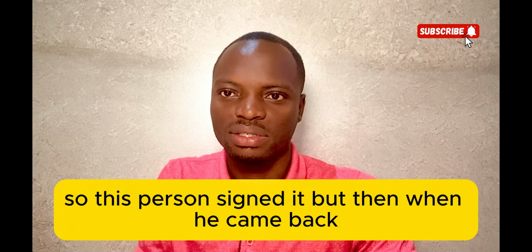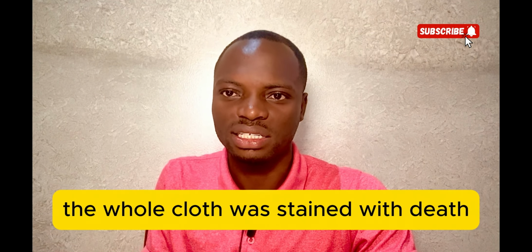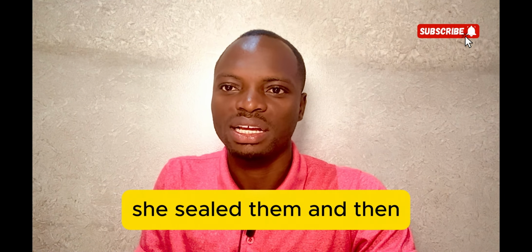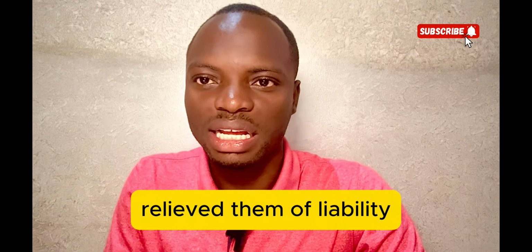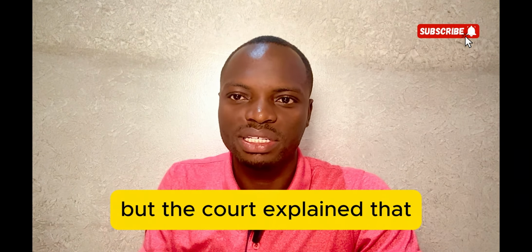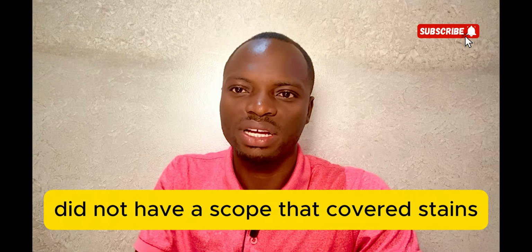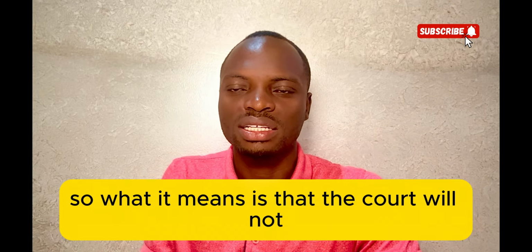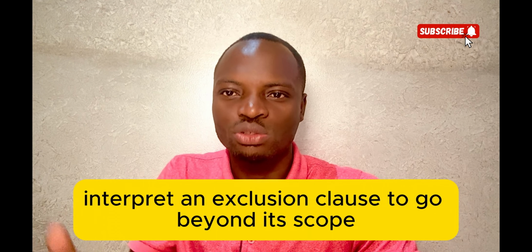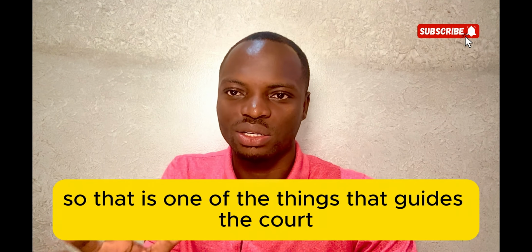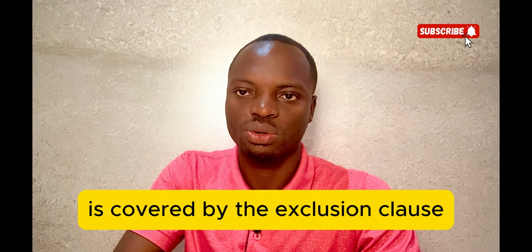So this person signed it. But then when he came back, the whole cloth was stained with dirt. She sealed them, and then they were saying that there was an exclusion clause that relieved them of liability. But the court explained that that particular exclusion clause did not have a scope that covered stains. So what it means is that the court will not interpret an exclusion clause to go beyond its scope. So that is one of the things that guides the court in ascertaining whether the liability that has arisen is covered by the exclusion clause.